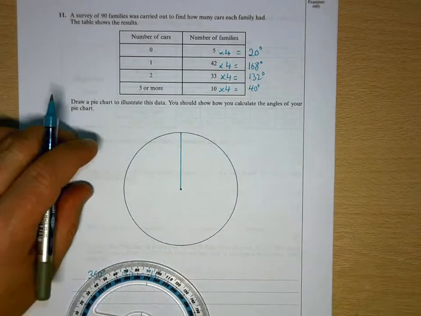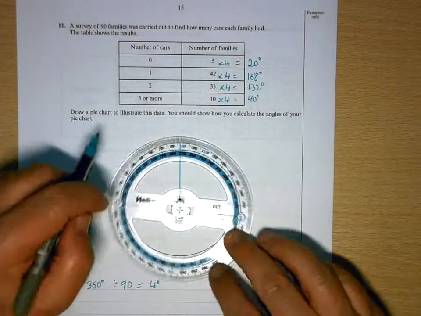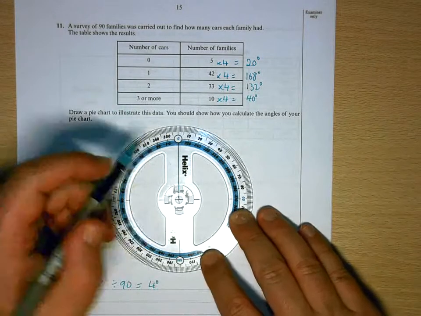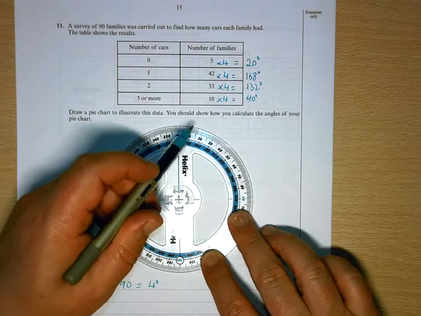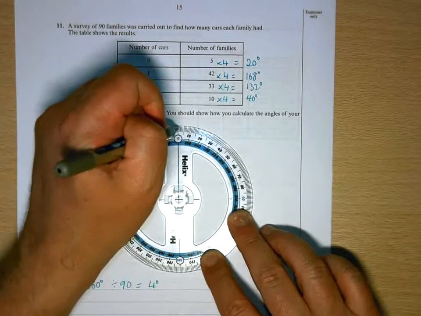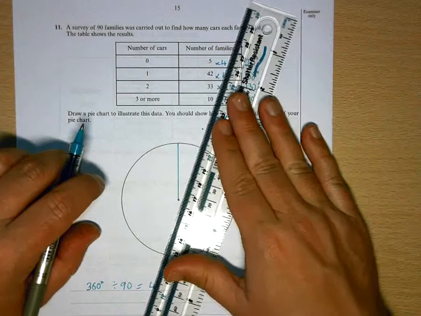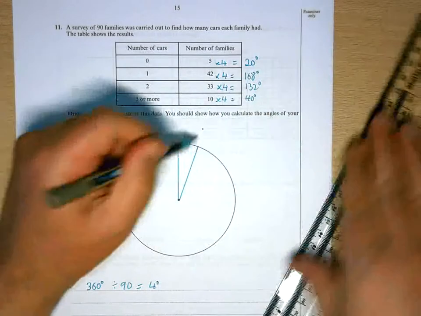Get your protractor, center of the protractor on the center of the pie, line 0 up with the line that you've drawn. Now if I'm going in this direction, 10, 20, 30 is on the outside of the scale, so 20 degrees will be there. Mark a dot and then join the center to the circumference going through that dot.